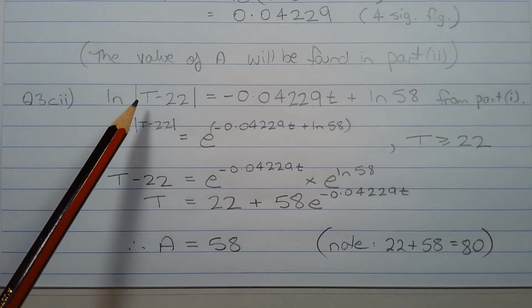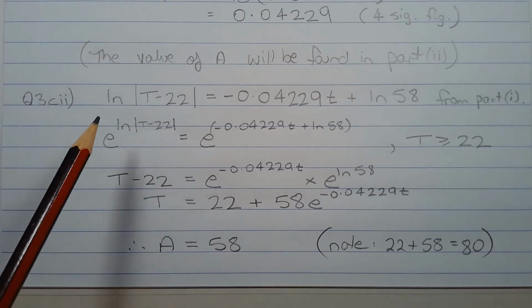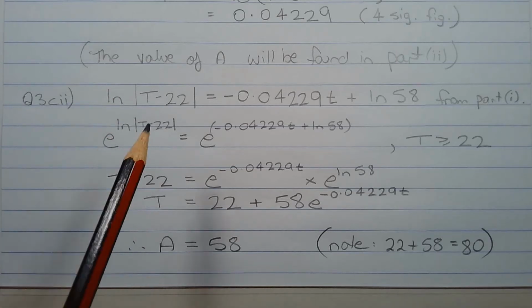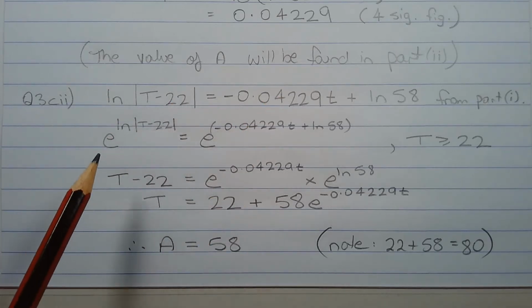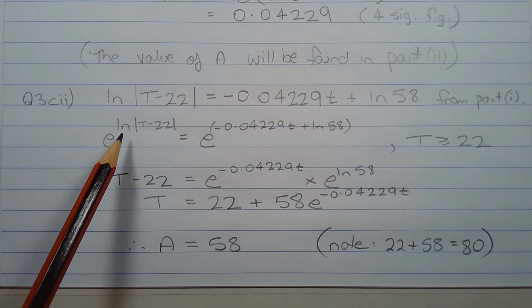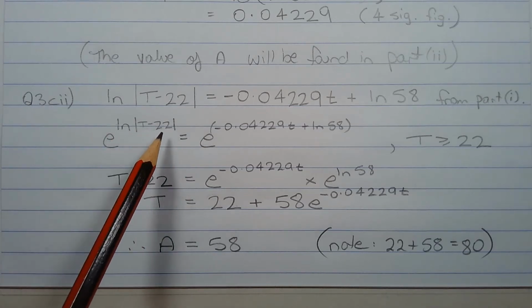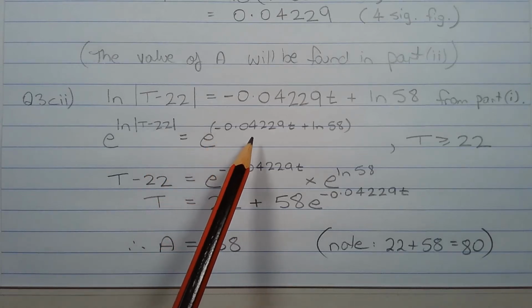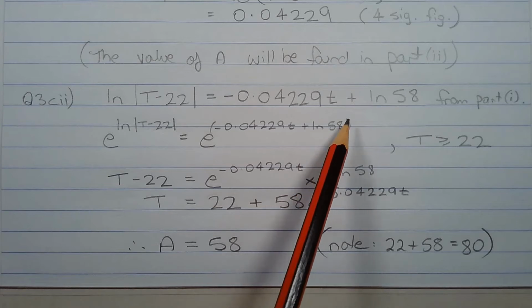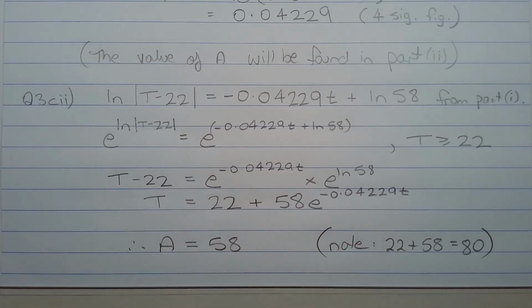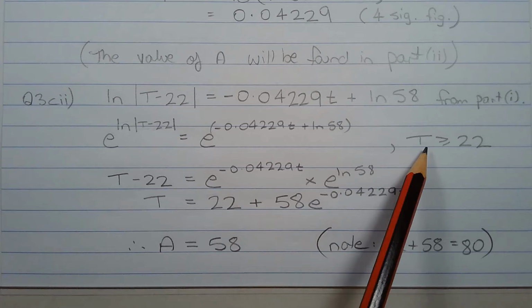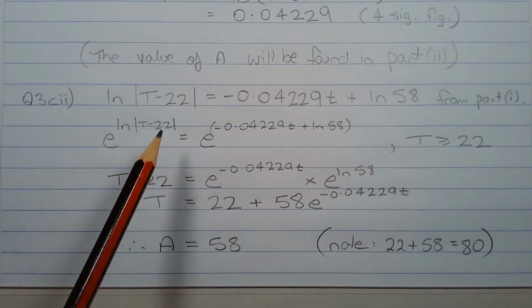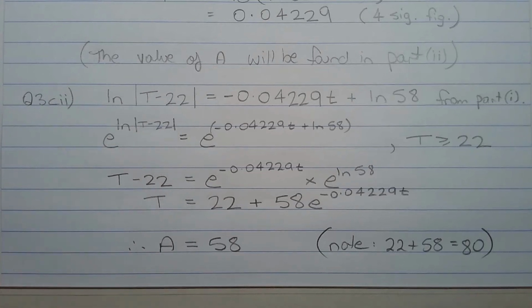Now we need to make T the subject of the formula. Now we have an ln here, so we can cancel out the ln by raising both sides of this equation to the base e. So we have e to the power of ln of the absolute value of T - 22 is equal to e to the power of (-0.04229t plus ln of 58). Notice that this index here is in brackets. Also note that T is greater than or equal to 22, so we no longer need the absolute value sign around T - 22.